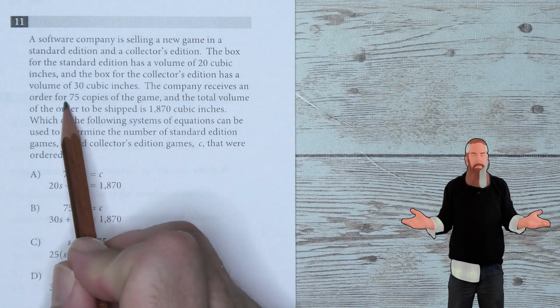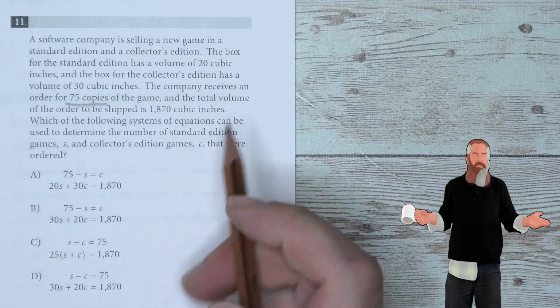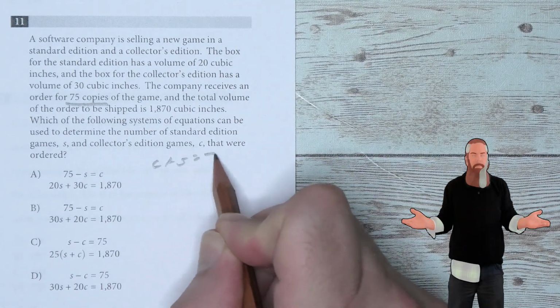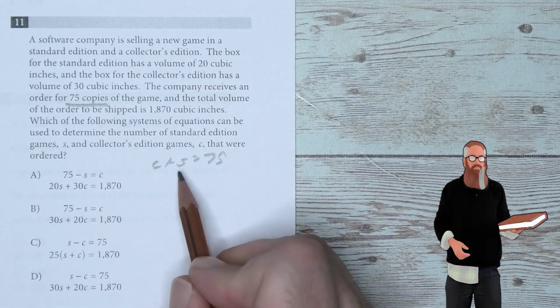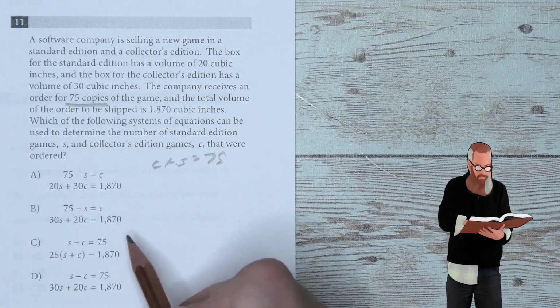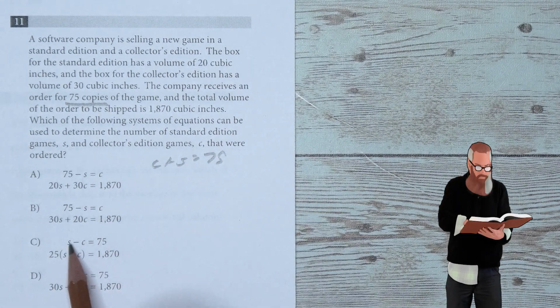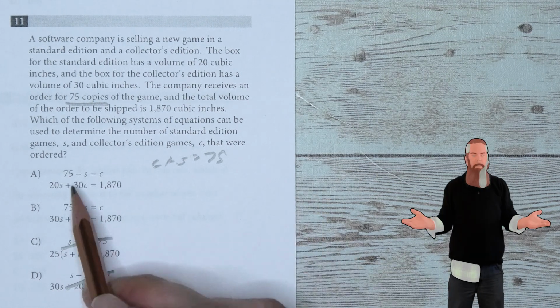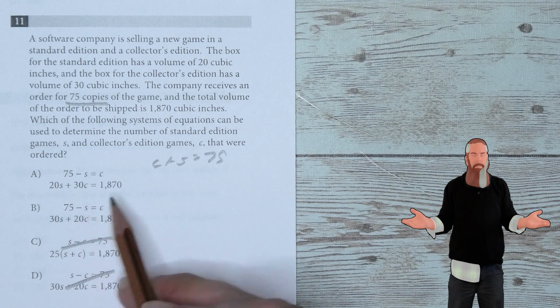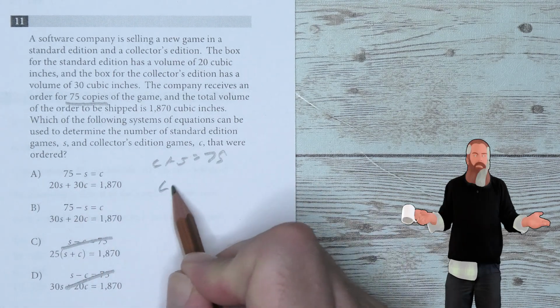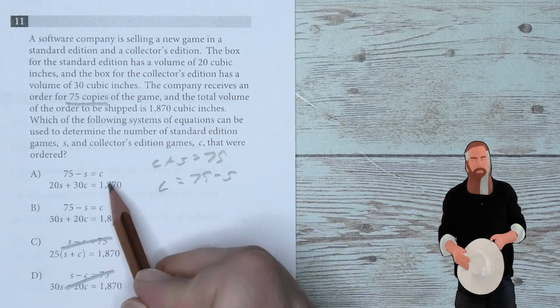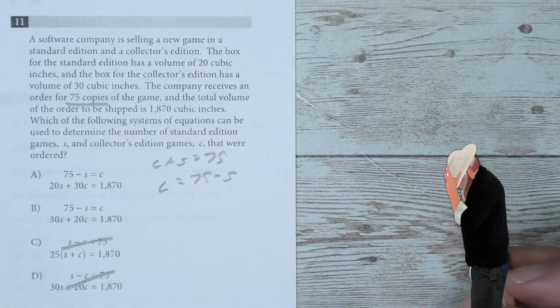So we understand that there are 75 copies of the game that are here. That means that C plus S is equal to 75. Now I'm interested in anything that looks equivalent to this. Now S minus C, that just doesn't work, so those get eliminated. Both of these have this 75 minus S. So how about I say C is equal to 75 minus S, so either of these could be the answer.